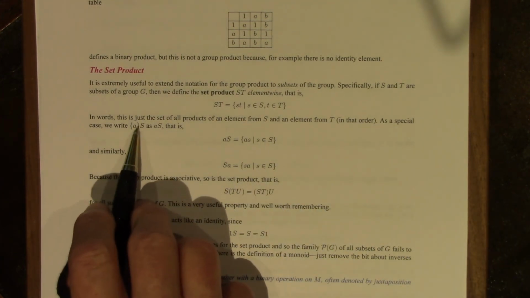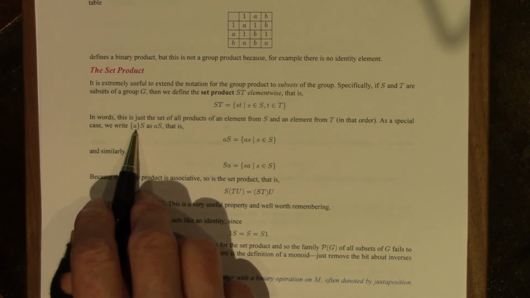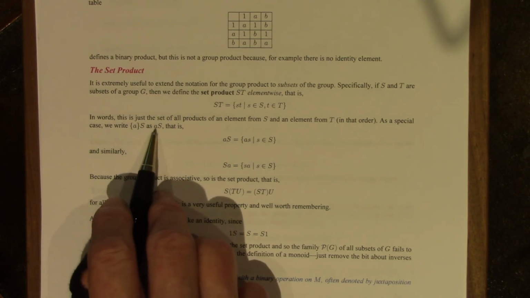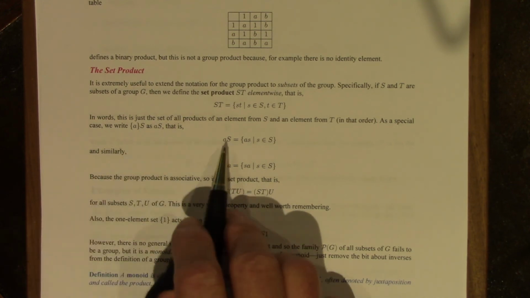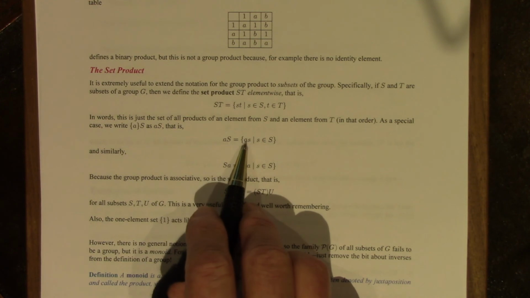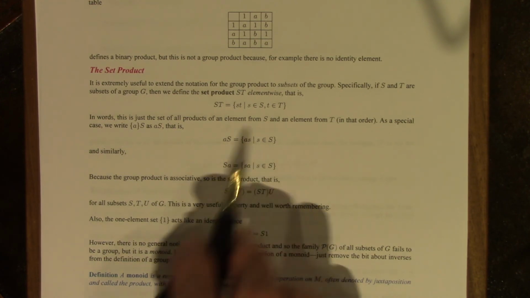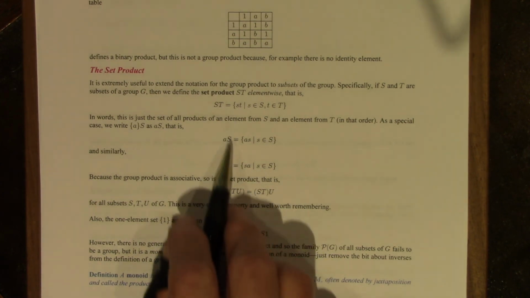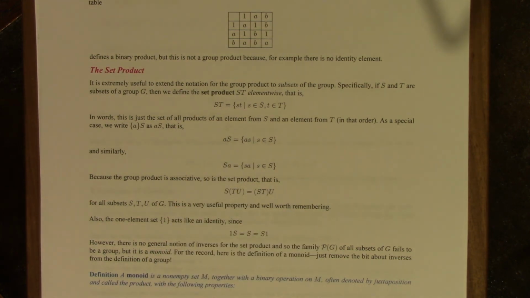There are some special cases. If we have a singleton set containing just a and another set S, then this set product is usually written just as aS. We drop the curly brackets. So aS is the set of all a s for little s in capital S. The same thing applies when the a is on the other side. Again, if we don't have commutativity, these are going to be different sets.